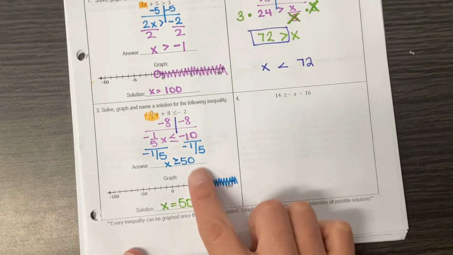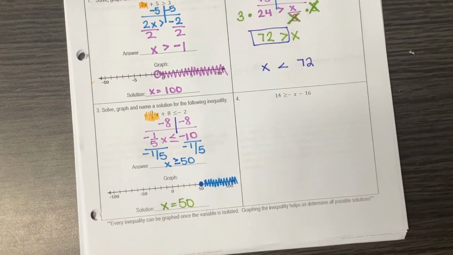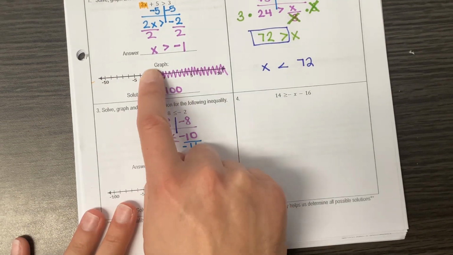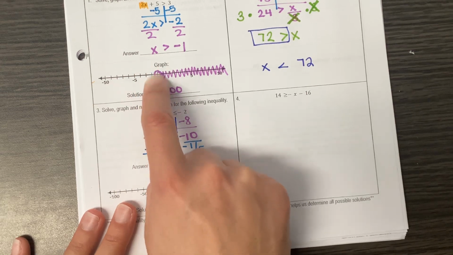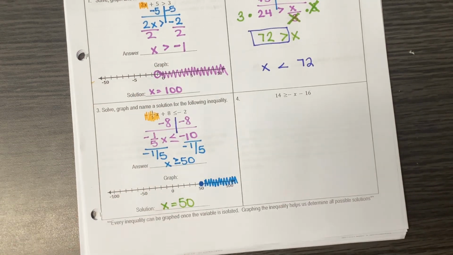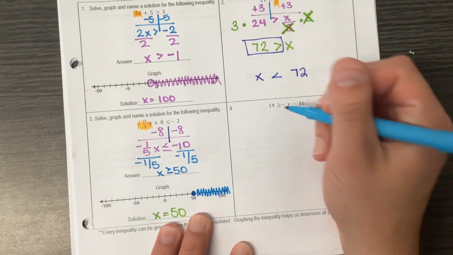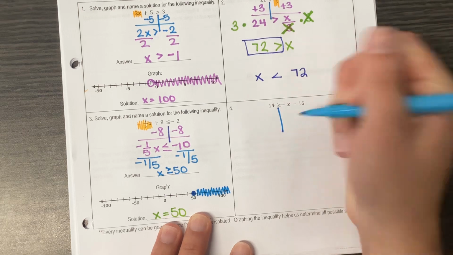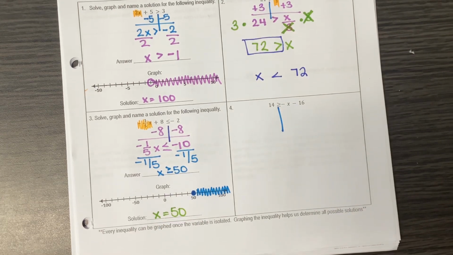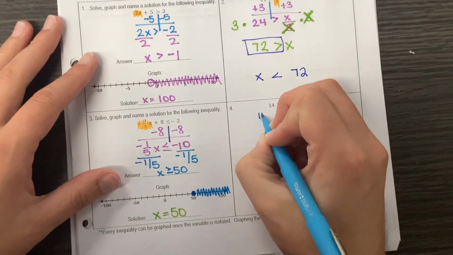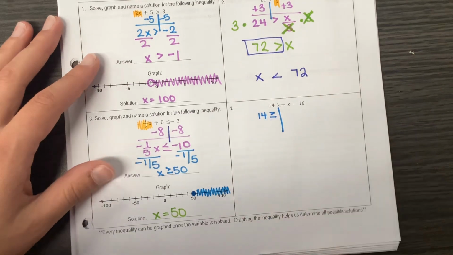Because your 50 is bubbled in, 50 is an answer, whereas up at the top, negative 1 was not an answer because it's open. So everything that's shaded can be an answer. Again, on this last one, I gave it to you backwards. So I'm going to drop my 14. I'm going to drop my sign.